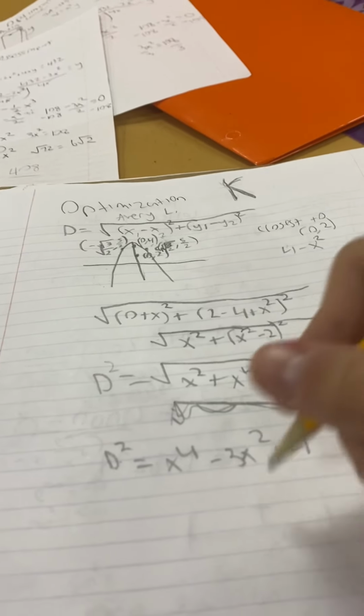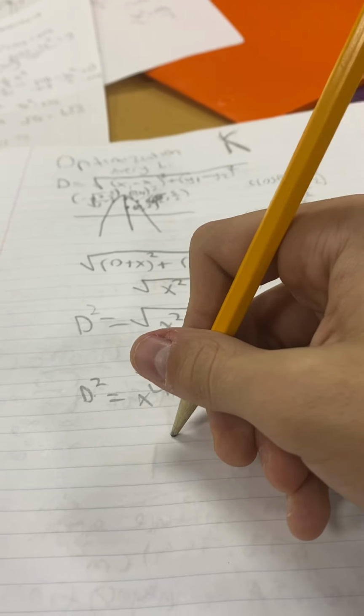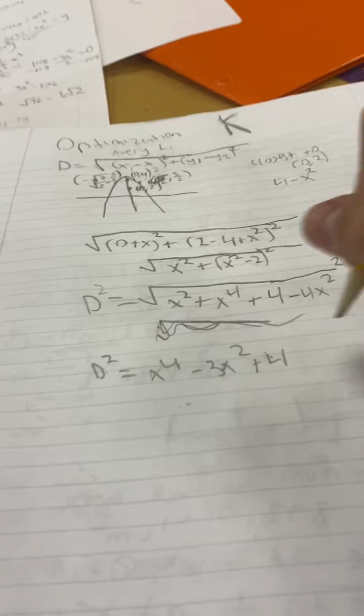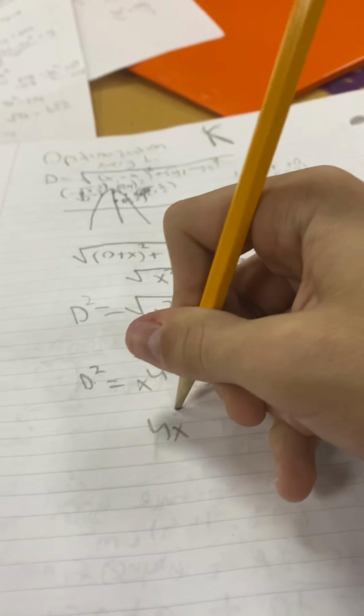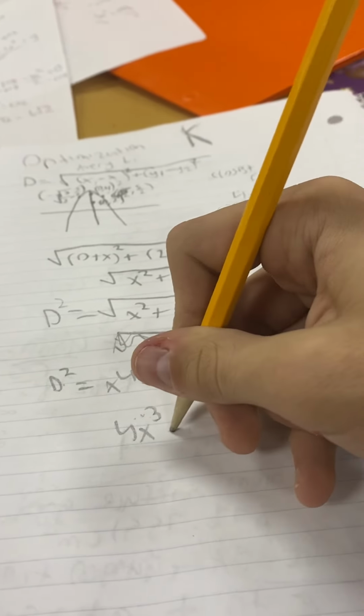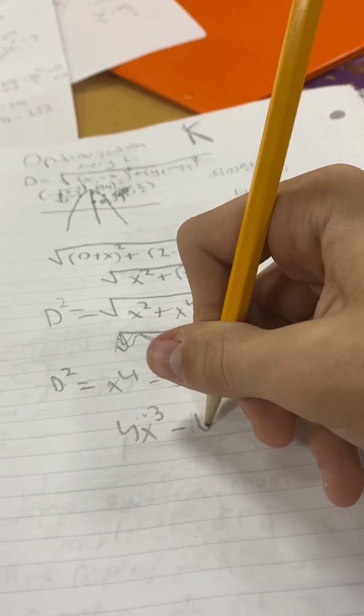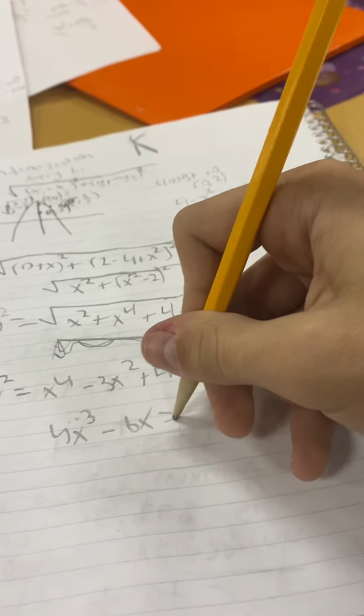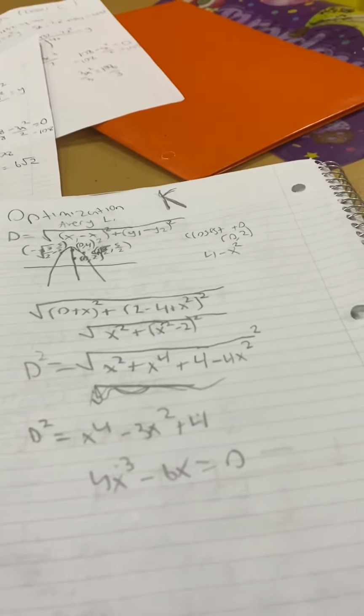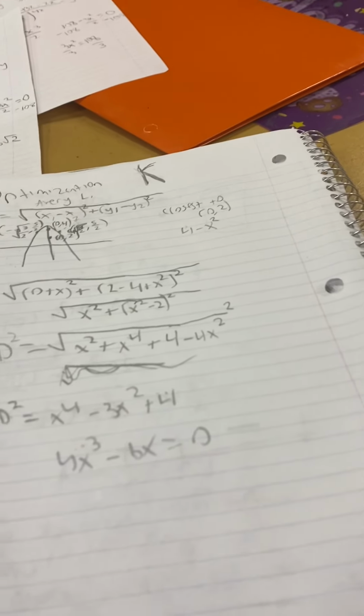And so then you want to take the derivative of all of these, and you'll get 4x to the 3rd minus 6x. And then you want to set that equal to 0 like we have with our other derivatives.